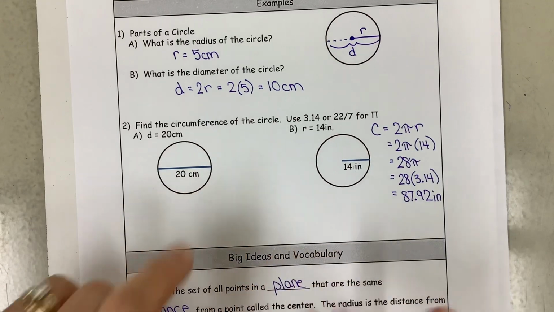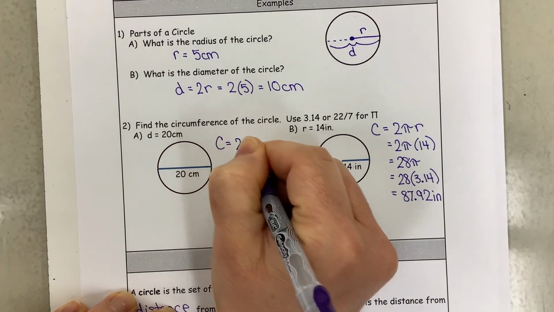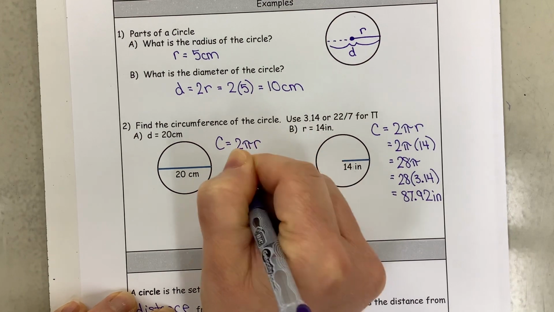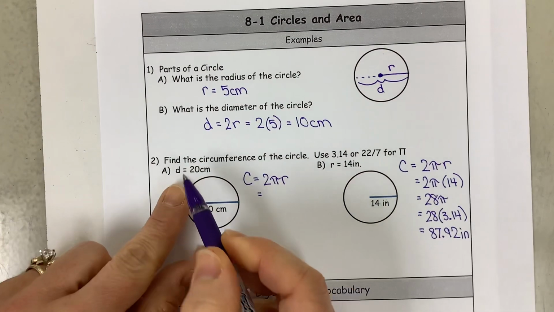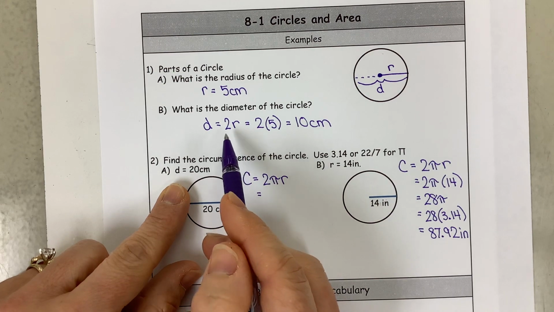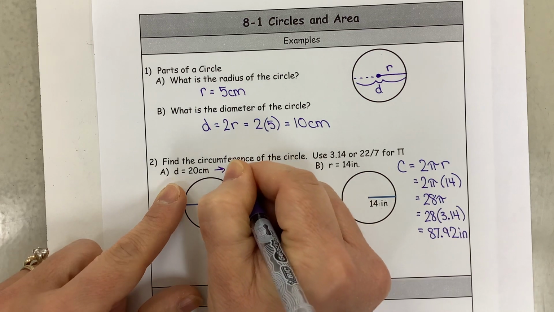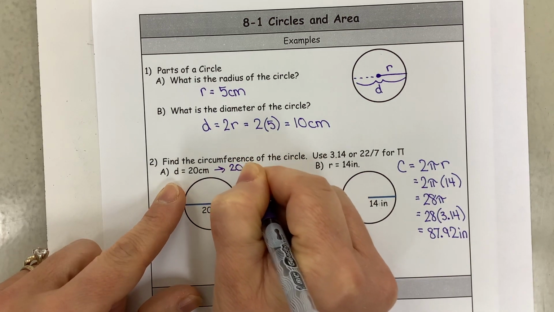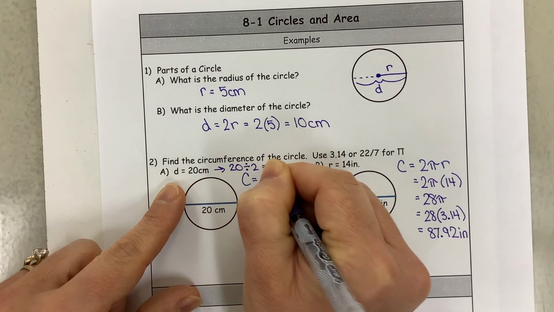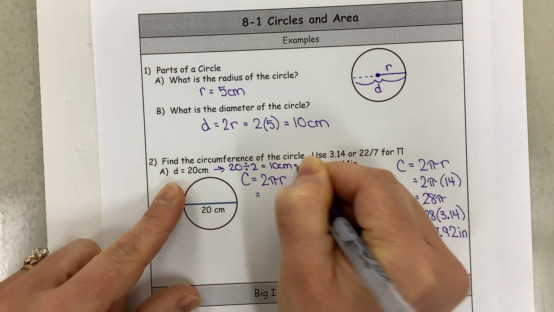Sometimes we're given the diameter, so we're still going to set this up as C equals 2 pi r, okay, but if our diameter is 20, and that's 2 radiuses, to find the radius, we're going to cut it in half. So 20 cut in half gives us 10 centimeters is our radius.